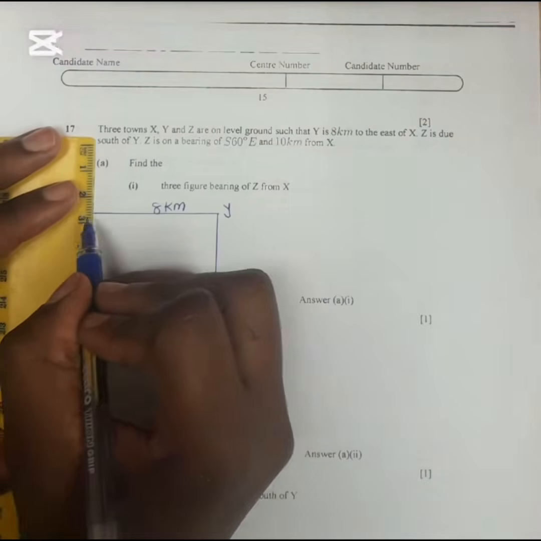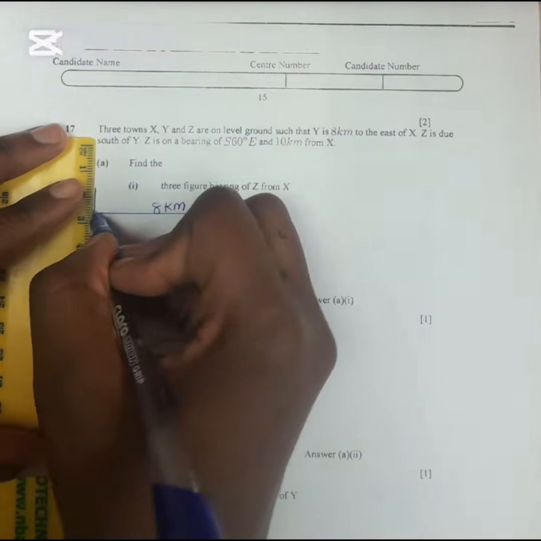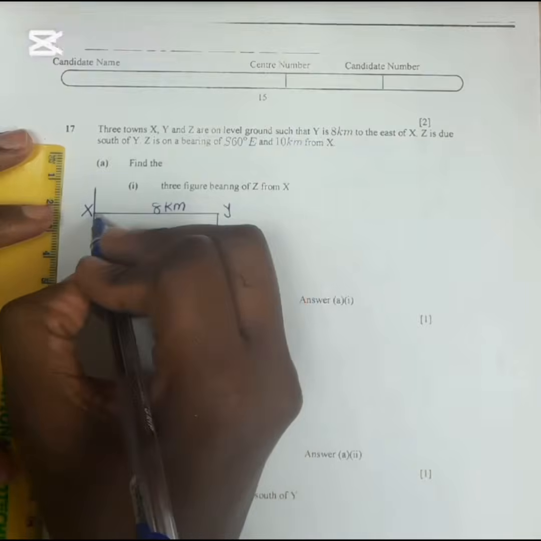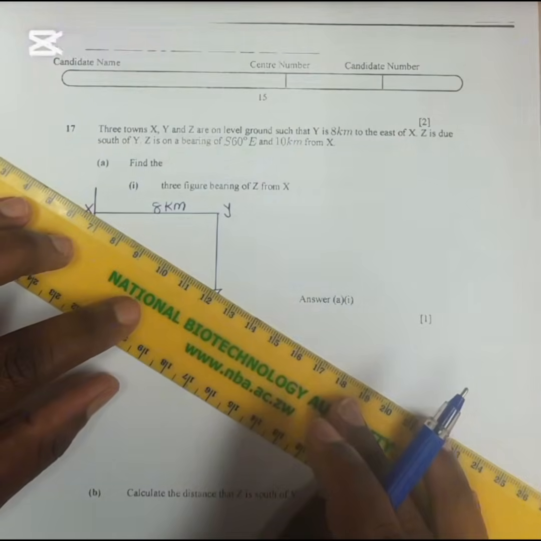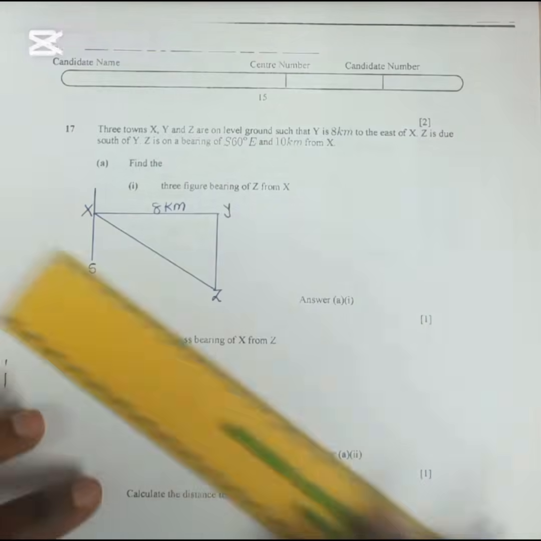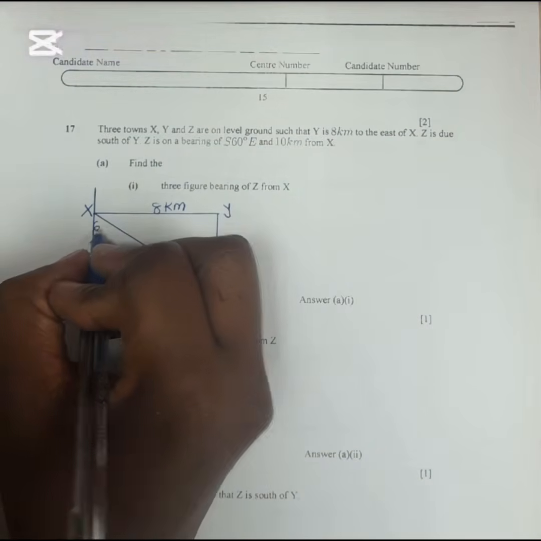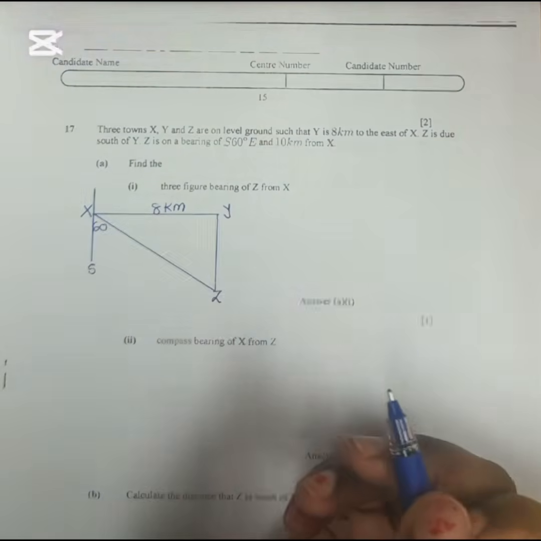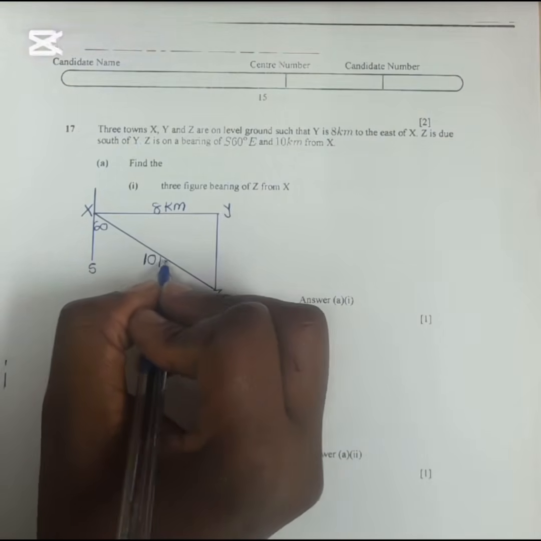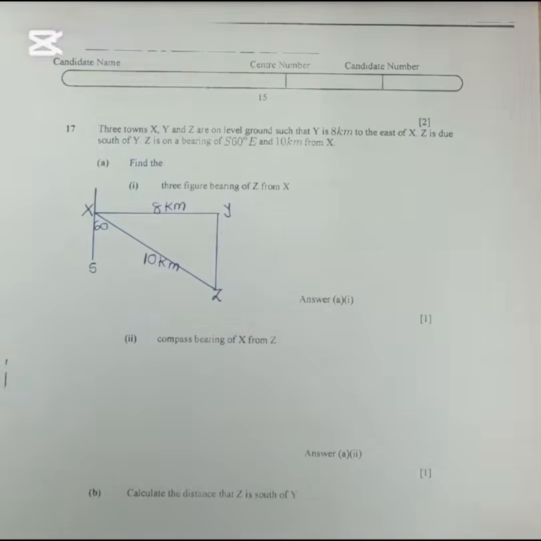So we first need to face the south and then measure 60 degrees towards the east like this, right? So this is supposed to be our 60 degrees. And we are given that here it is 10 kilometers. We can now calculate our question.